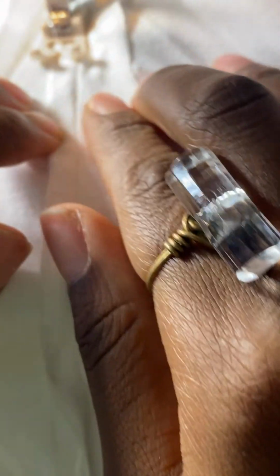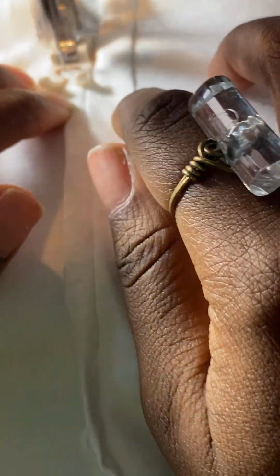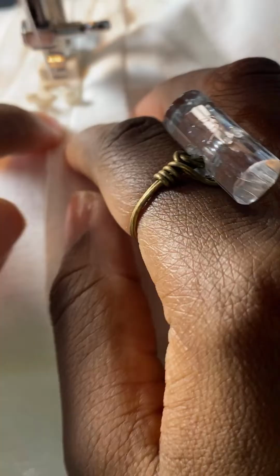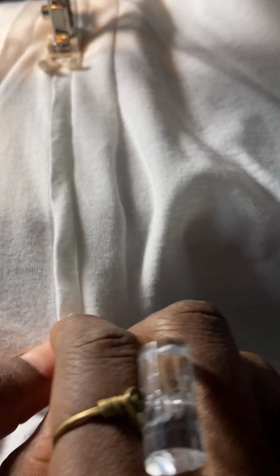I don't know why it's so squeaky like that. It is so disturbing. Truthfully, when I'm here by myself sewing, it doesn't bother me because I'm used to it. But when I live stream, I'm much more conscious about it.